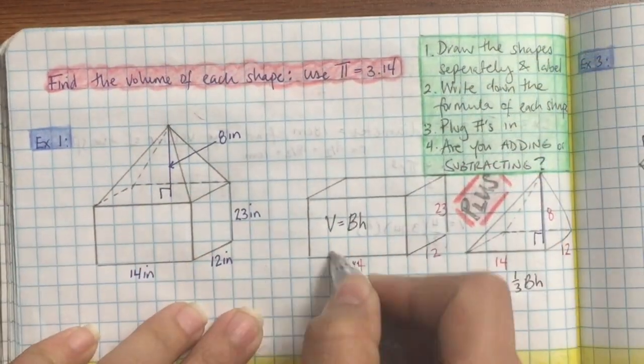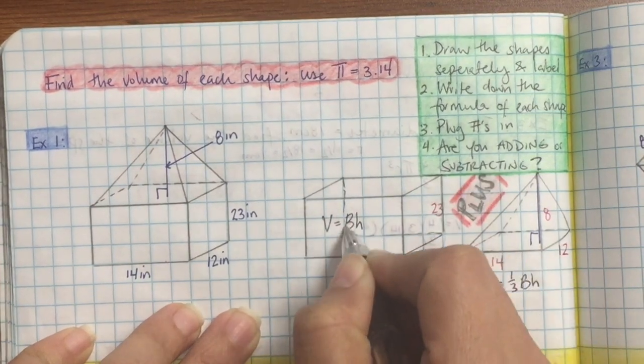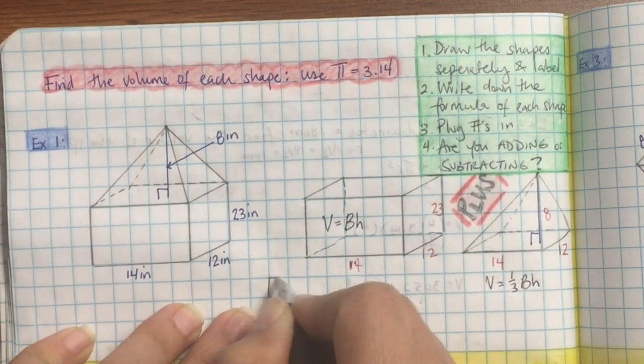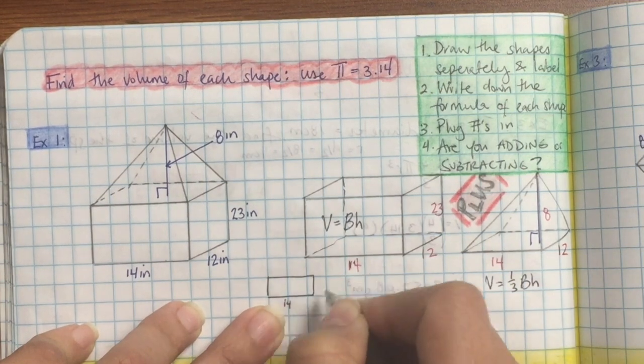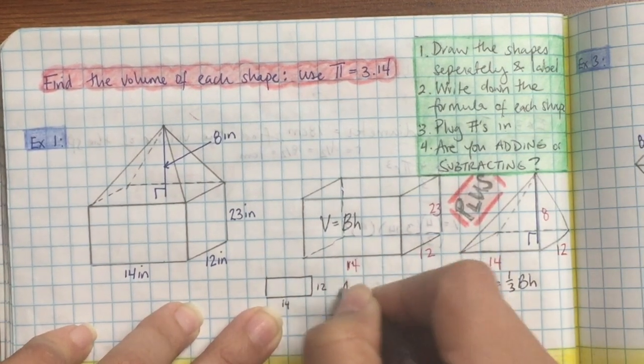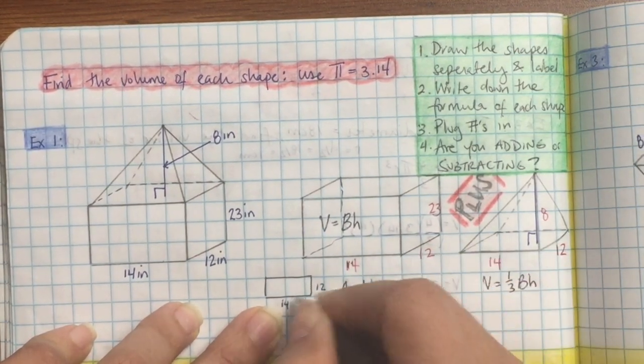So figure out what the base of this prism is. So drawing the base, what does it look like? A rectangle. And how do you find the area of a rectangle? It's base times height. So it's going to be 14 times 12.